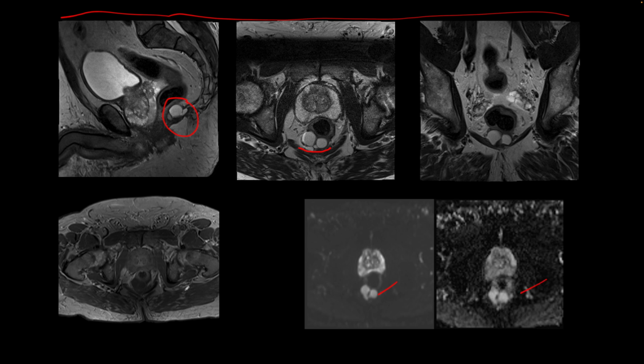DWI and ADC showing no restricted diffusion, and these findings are characteristic of tailgut cysts. And so if symptomatic, these are frequently removed surgically. They typically do not show any enhancement.